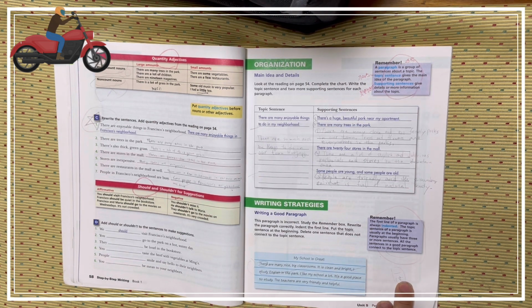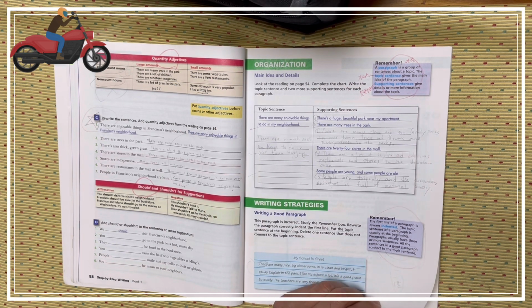Section D. Add should or shouldn't to the sentences to make suggestions. Page 59. Organization. Main idea and details. Look at the reading on page 54. Compare the reading. Write the topic sentence and 2 more supporting sentences for each paragraph.